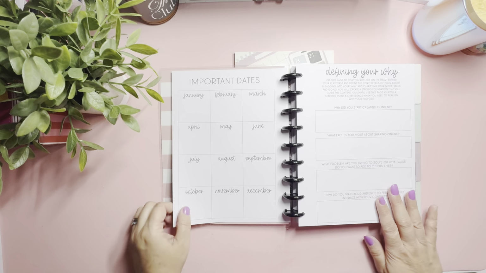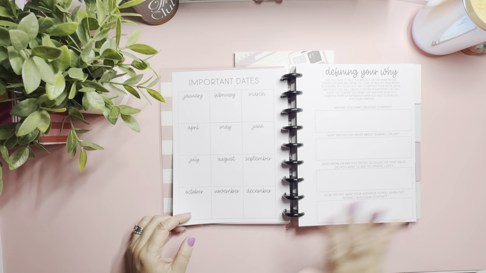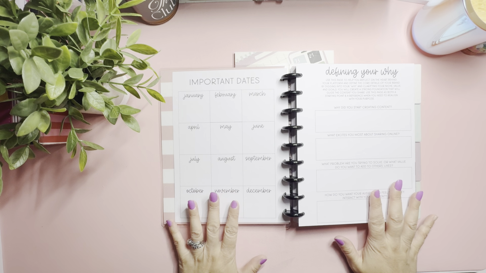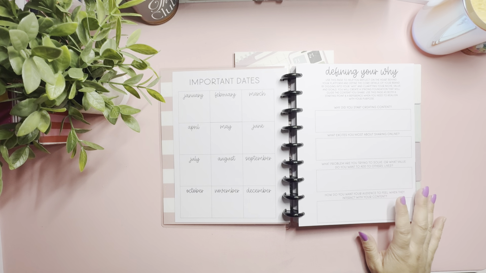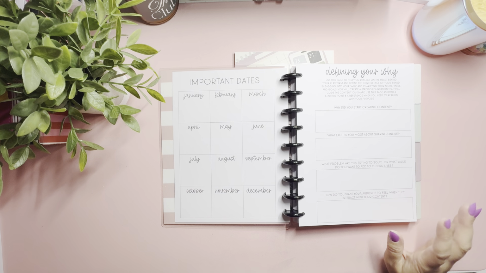So this is an undated planner, which is nice because you can start at any time. Even though it has the whole year, I'm actually going to start using this in July. So I'm going to get this set up here in the next week, and I'll probably film a setup video with that as well. So tonight I'm just going to do the flip through and show you what it consists of.